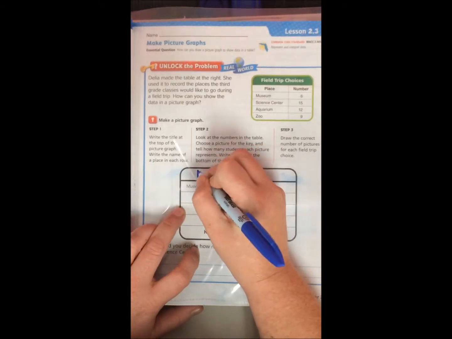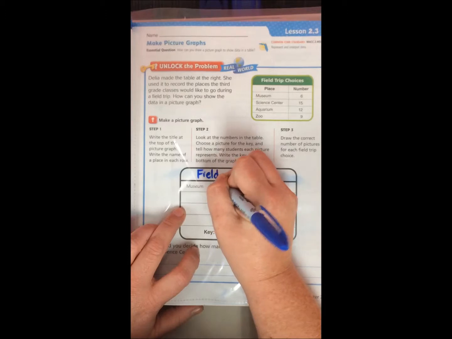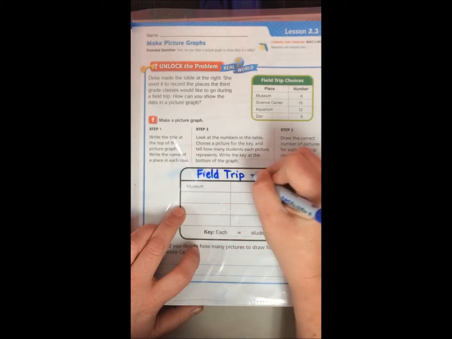So for this particular picture graph, if you look at the table, the title for the table is Field Trip Choices, and since they're asking us to take the information from the table and turn it into a picture graph, the picture graph is going to have the same title. So the title for this one is going to be Field Trip Choices.